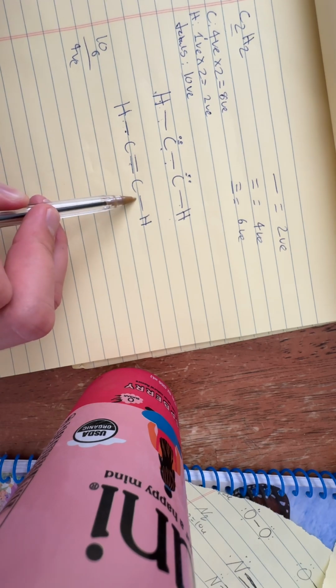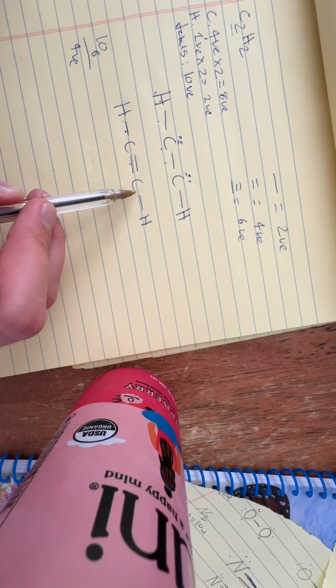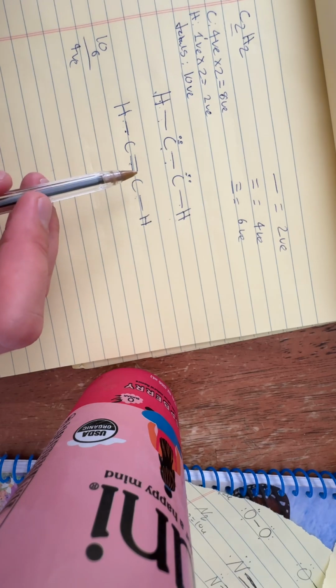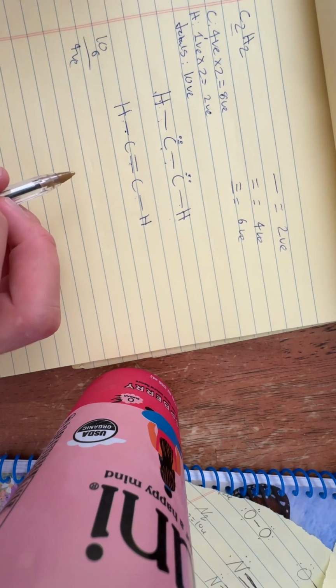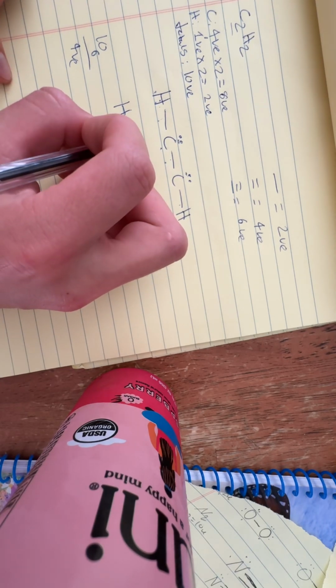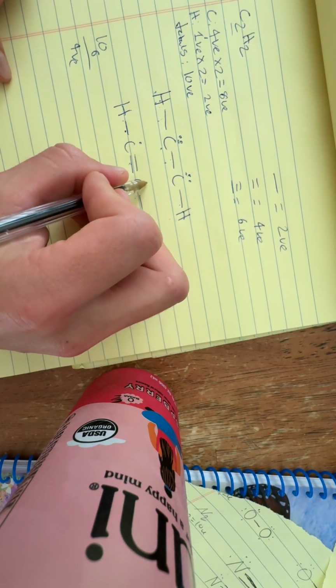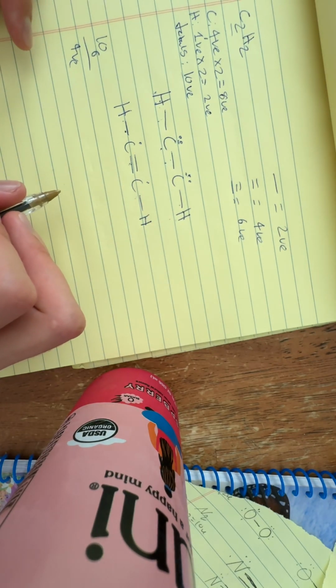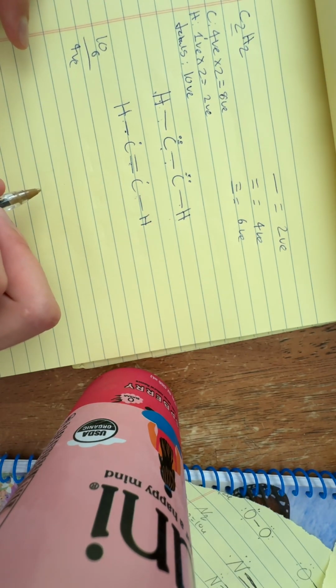This is not right. We've gotten rid of 1, so now we have this. That's still not right. This is what needs to be done.